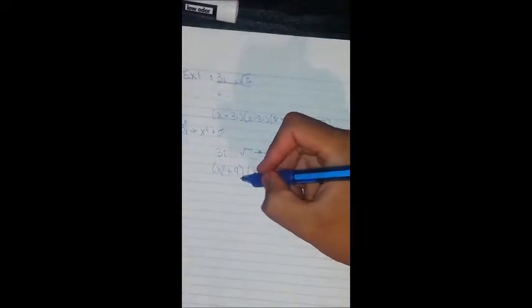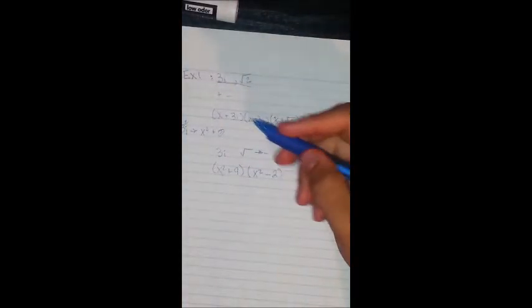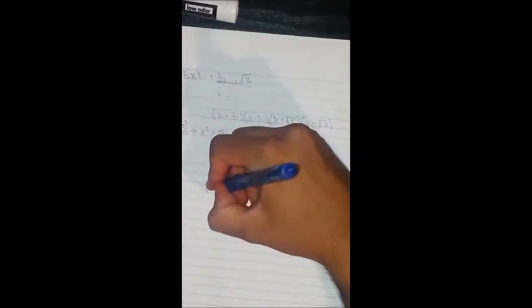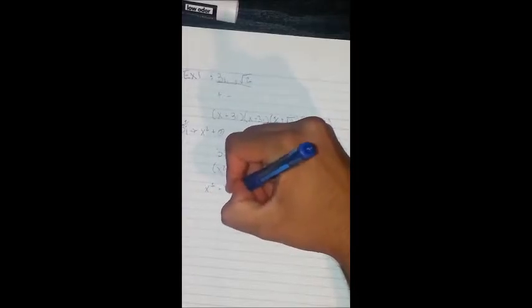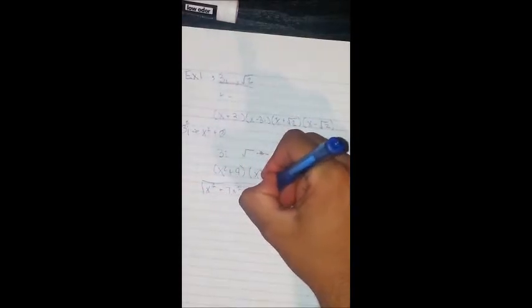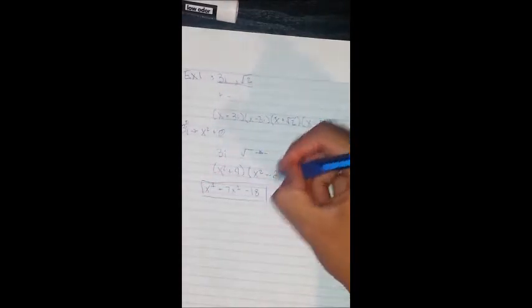Okay, to expand this even further, you could either FOIL it out, or you can do the box method. But I'll let you do that. And when you do that, the answer is going to be x to the 4th plus 7x squared minus 18. And that is your equation for your roots.